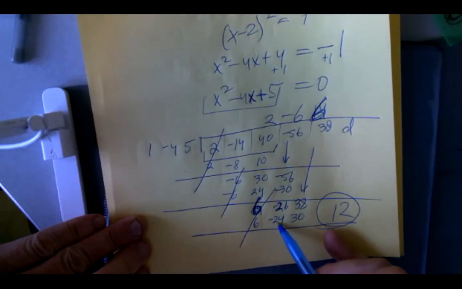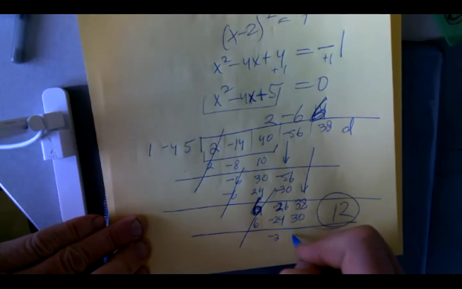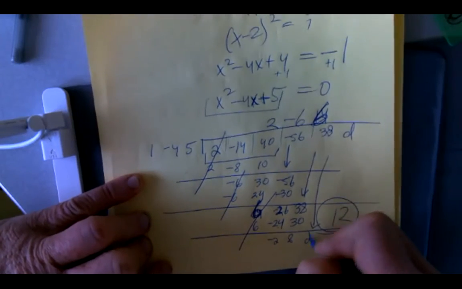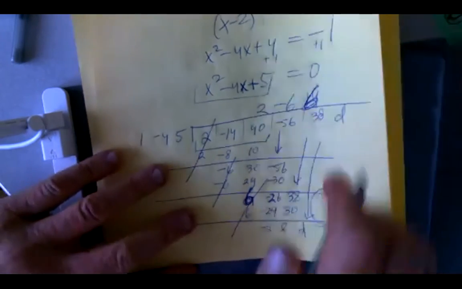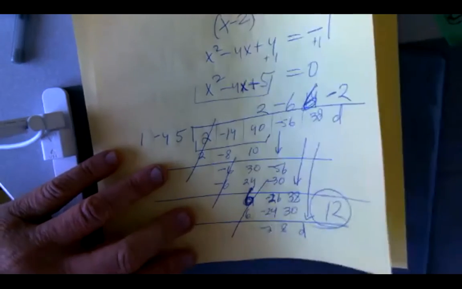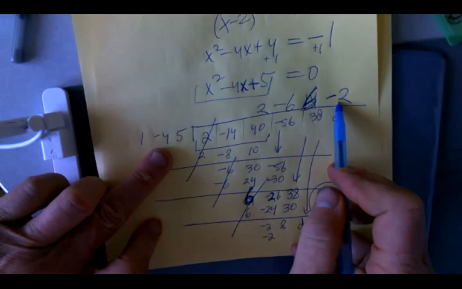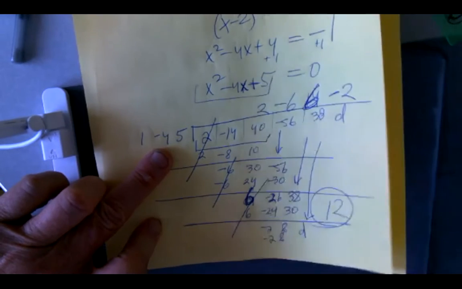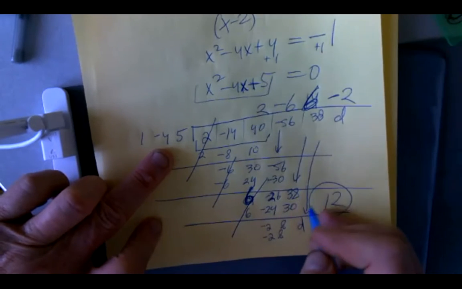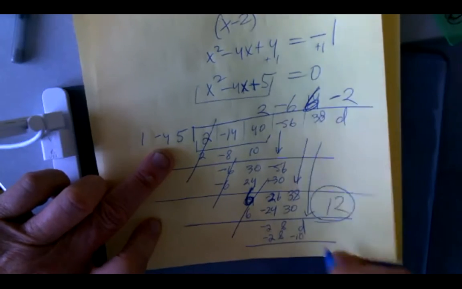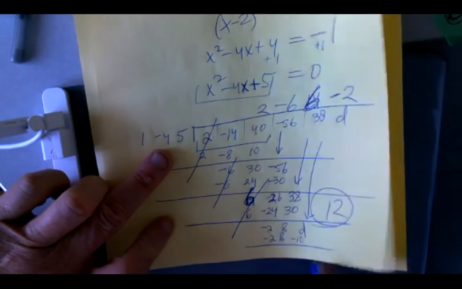Negative 26 plus 24 is negative 2, 8. And we are ready to solve this problem. Bring down the D. I get a negative 2. You know you're doing the problem right if you get this to be 8, and then you get this beautiful negative 10. So what does D equal? Negative 10.